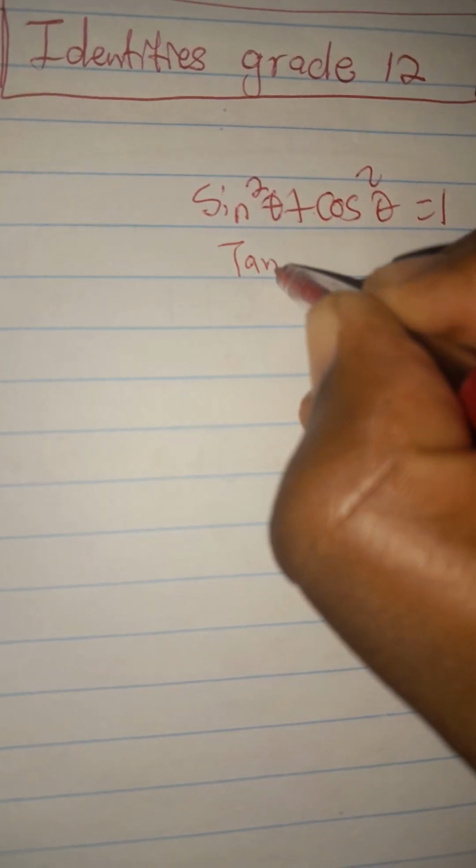Hi guys, in this video we are going to work with Identities Grade 12. For Grade 12, it's very important to remember your identities, especially from your pre-period knowledge, which is sine squared plus cos squared equated to 1, as well as tan theta is equal to sine theta divided by cos theta.